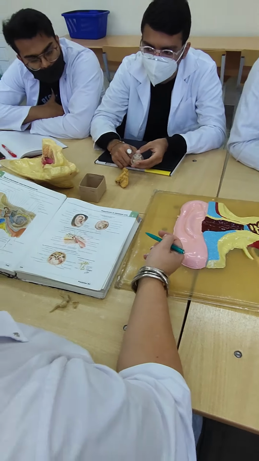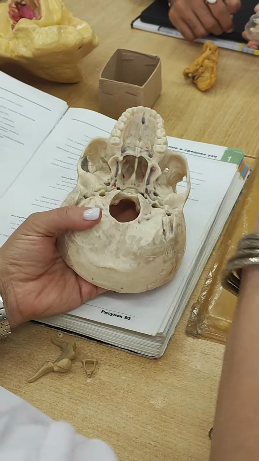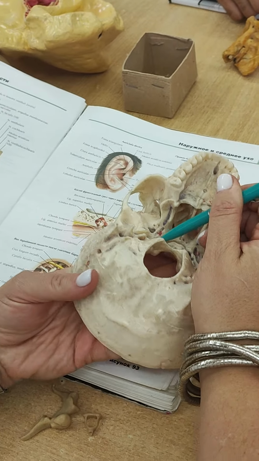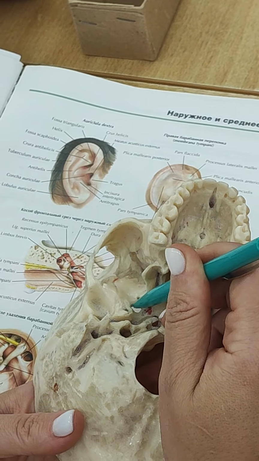These canals are located on the external base of the skull between the internal carotid aperture and the oval foramen.